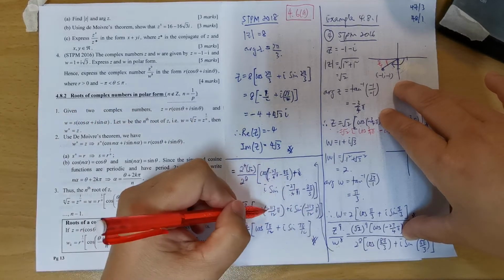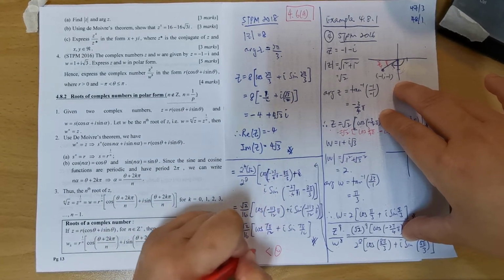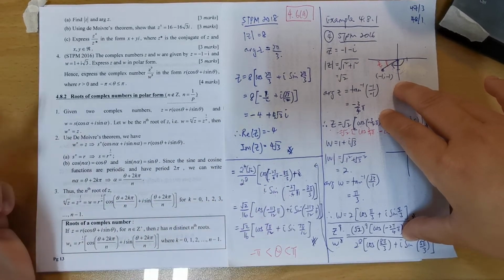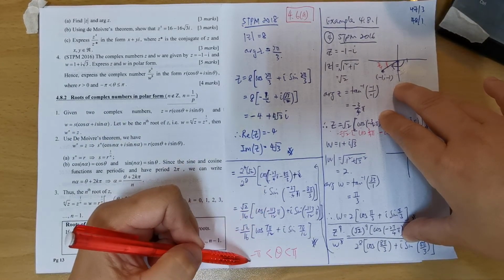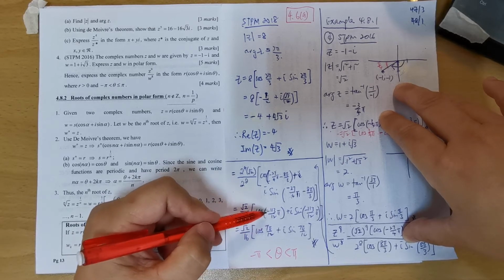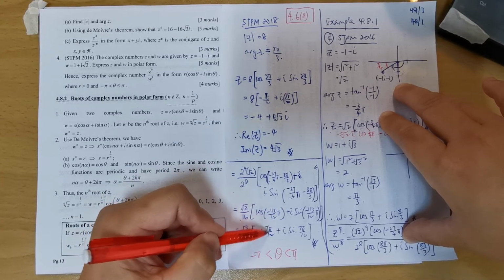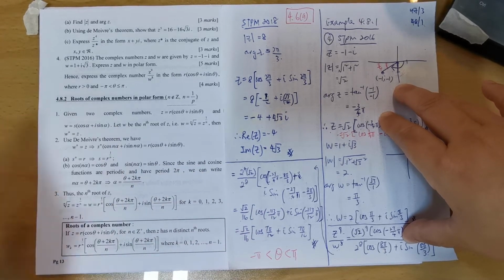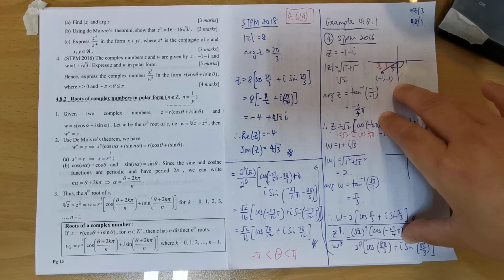Alright. So how, because we know that, just now we already say the argument should be between negative pi and pi. Cannot more than pi, or cannot less than negative pi, right? So how we know that negative 113 over 12 pi is actually same as 7 pi over 12? How we know this? Alright, so let's look at this diagram.